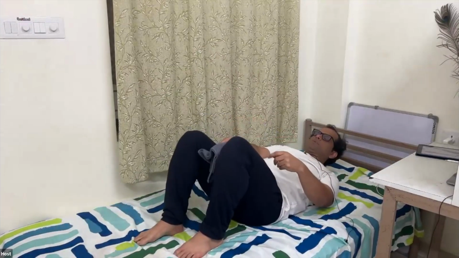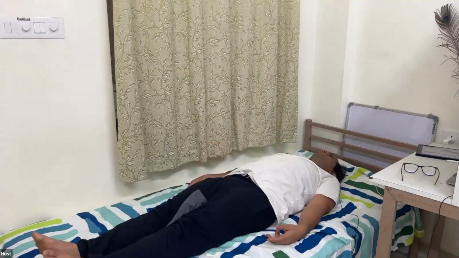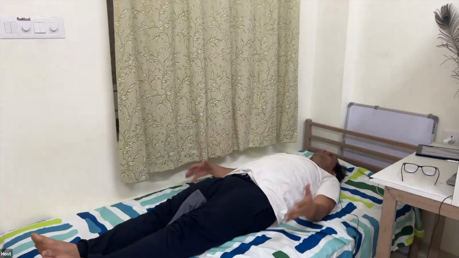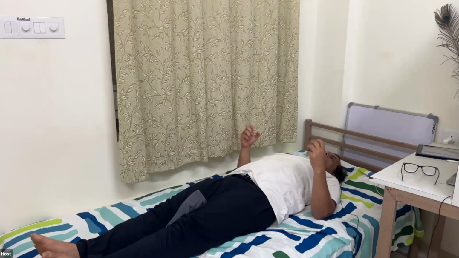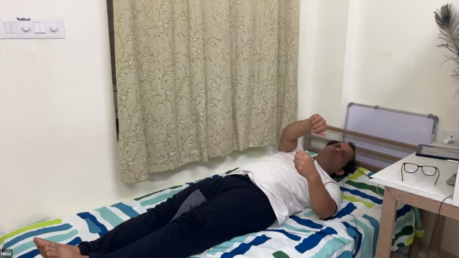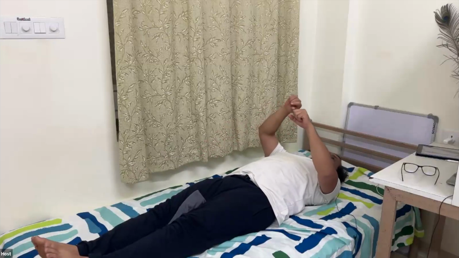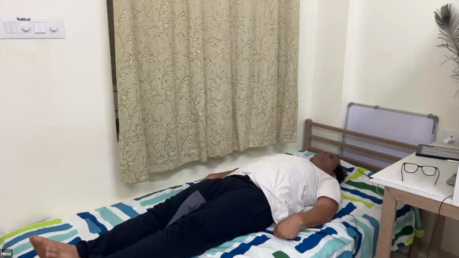So we are keeping the towel in between the thighs like this. Now we have to press the towel with our full force 10 times and hold for a while. Like I'm squeezing the towel like you are squeezing a lemon and you want to take out the juice. In the same way, squeeze the towel with the thighs.